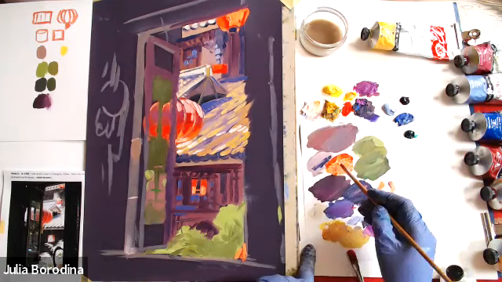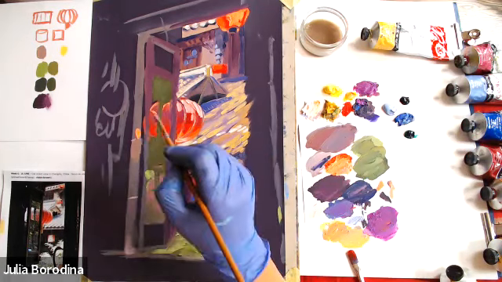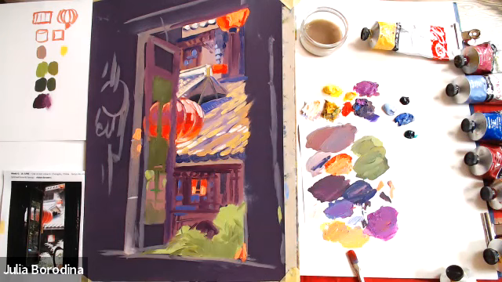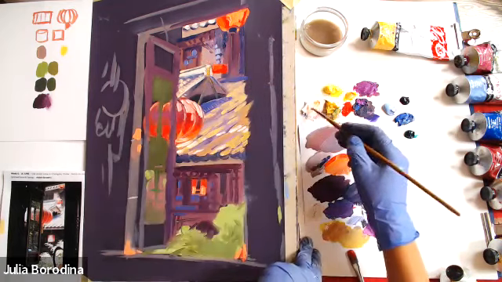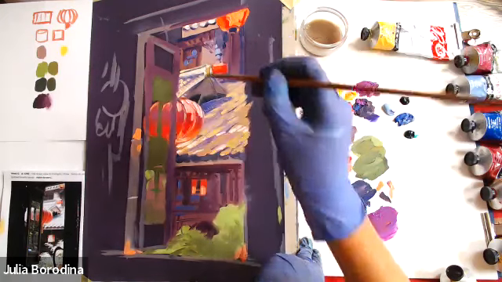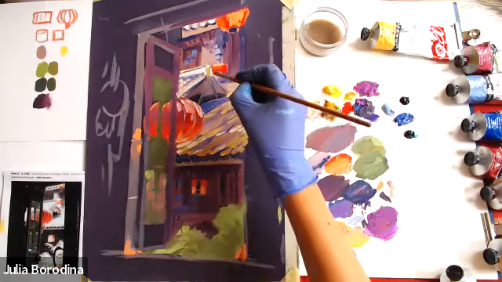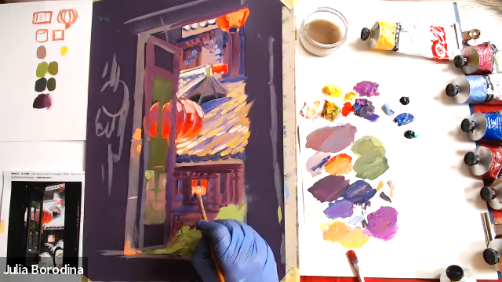And while I have a similar pale color, maybe I'll bring it in the gap of my, this is going to be the gap between my window and shutter. Any of the same color could go maybe on top of the lantern here. There's some part of the white picture here as well.